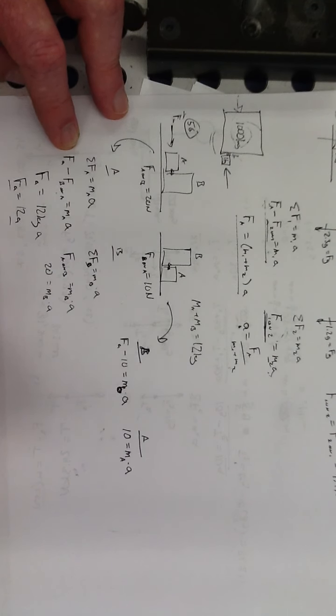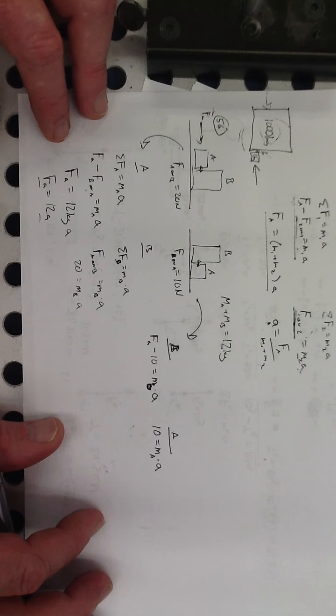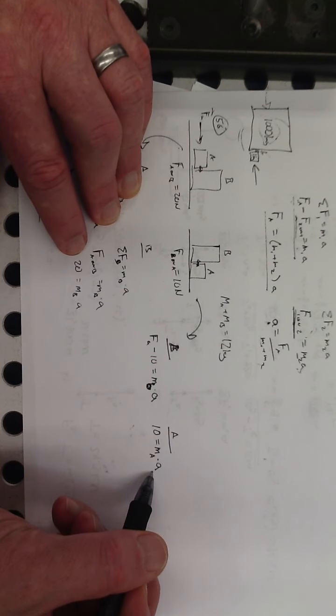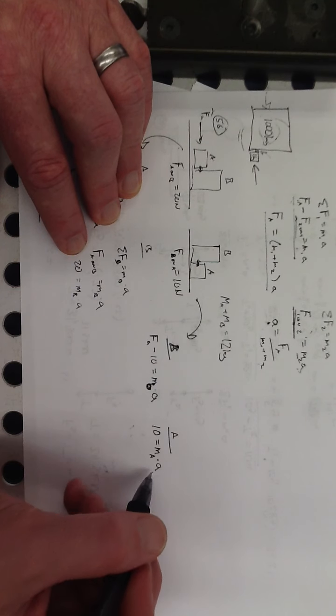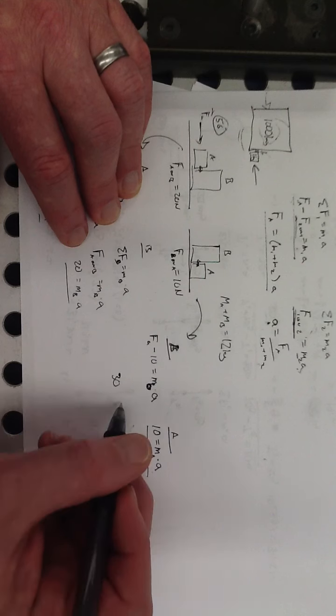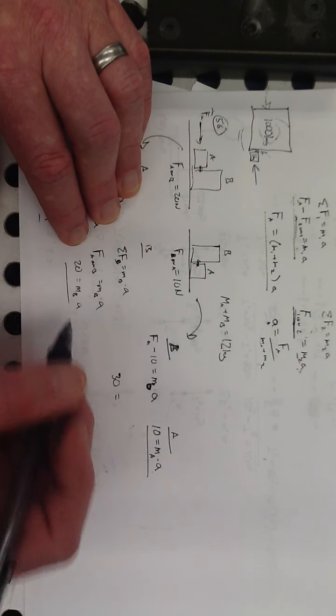So let's see what we can do here. I think it's just a matter of figuring out how to work the algebra. So what if I added those two equations together? I think that would be a productive thing to do. If I add those together, I get 30 is equal to ma times acceleration and mb times acceleration.